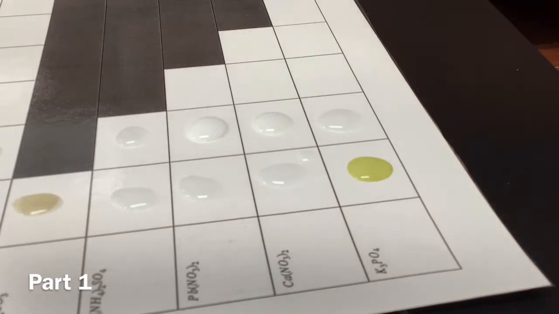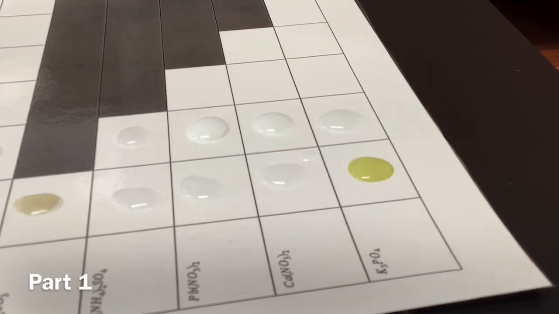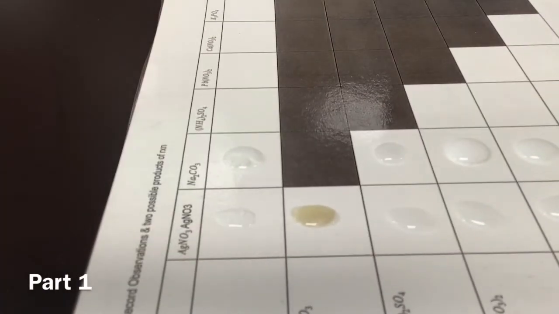That's funny. It looks like there's no precipitate in this. Yeah, that one, nothing really happened. So we're gonna move on to (NH4)2SO4. Like, there's that ring around the outside.